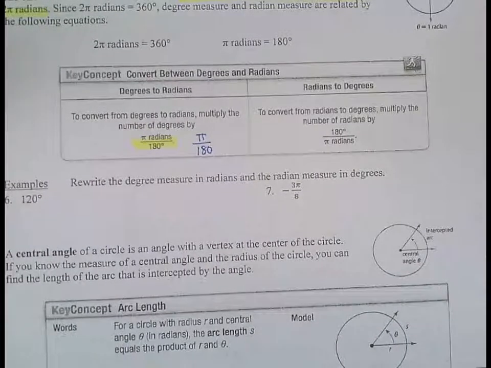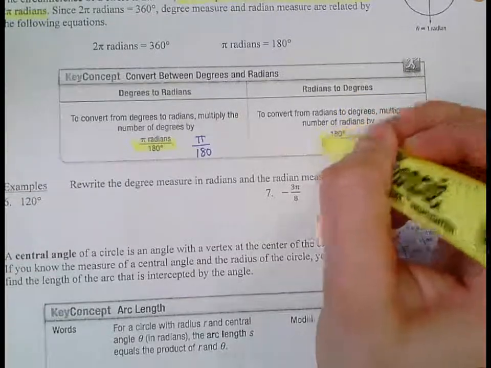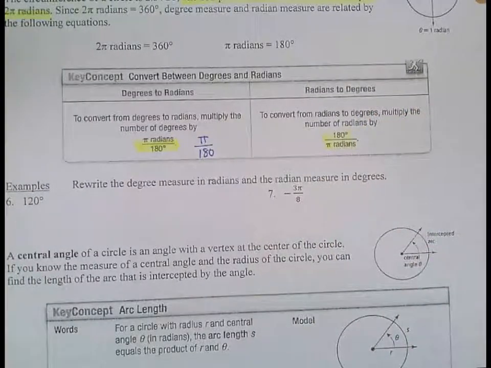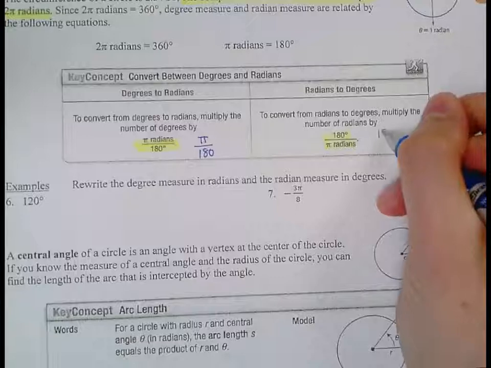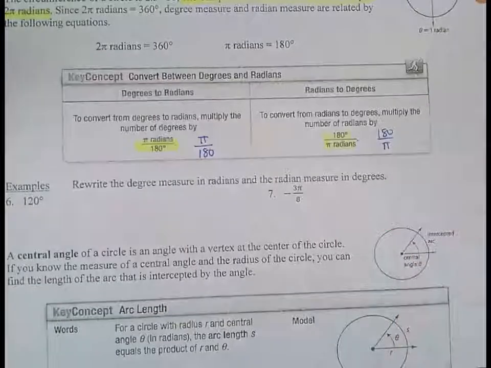If you want to go the opposite direction, you have a radian measure and you want to convert it to a degree measure, you would multiply by the reciprocal of that conversion factor. So you're multiplying by 180 degrees over pi radians, or 180 over pi.